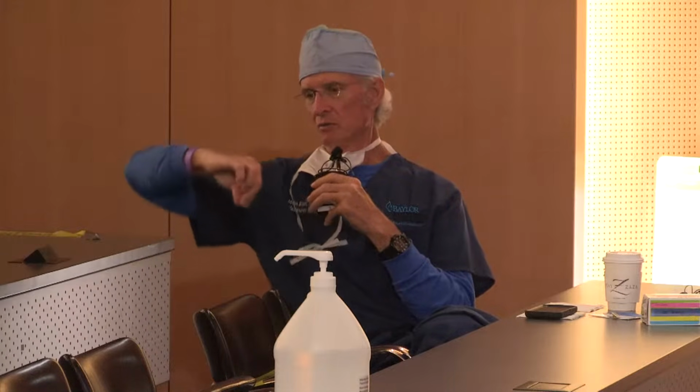It's hard to do it though, because as you're making a circle, you have to really work your hand to keep the blade 90 degrees to the skin. But it's important to do it. It makes a cleaner amputation.